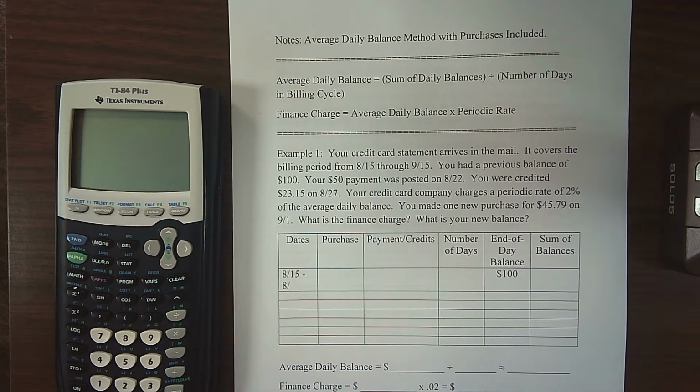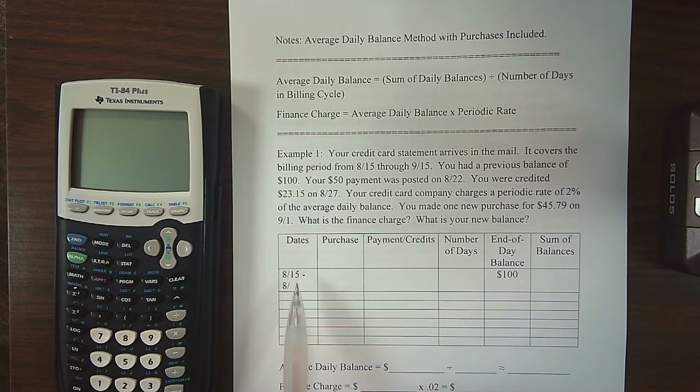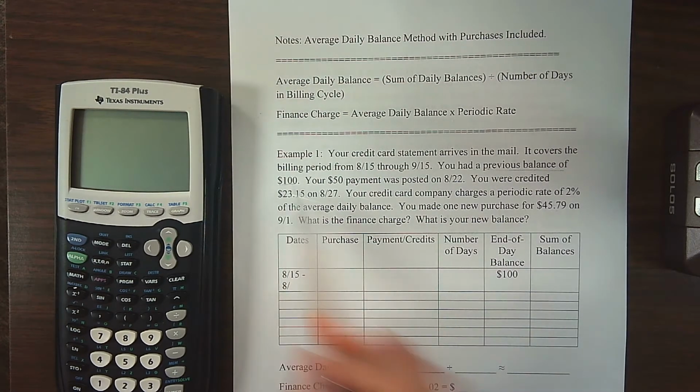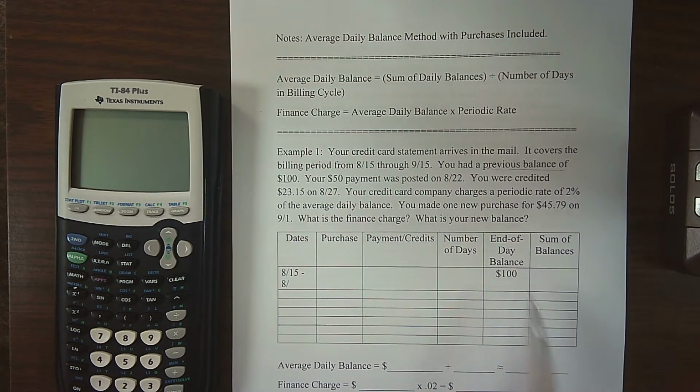So remember that this one's sort of started for us. The first two pieces I want to look for here are the starting date of the billing cycle. So right here, 8/15 is the first day in that billing cycle. And I also want to look for my previous balance. Previous balance of $100 means that for that first day, my end of day balance is the $100. And it'll stay that $100 until a transaction occurs.